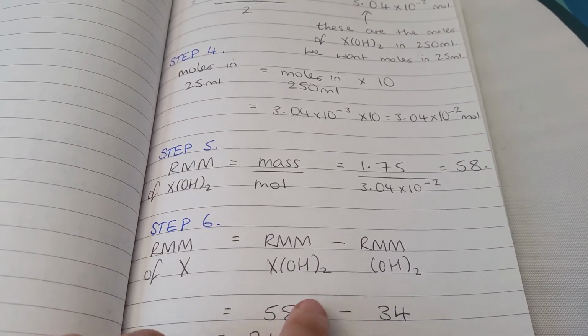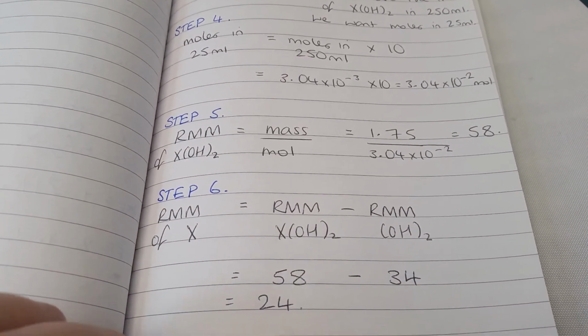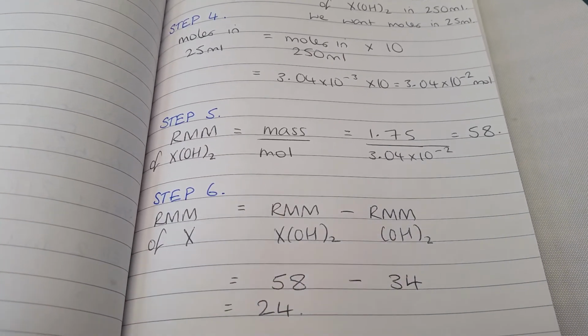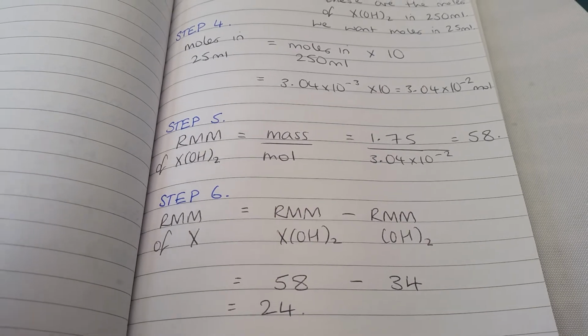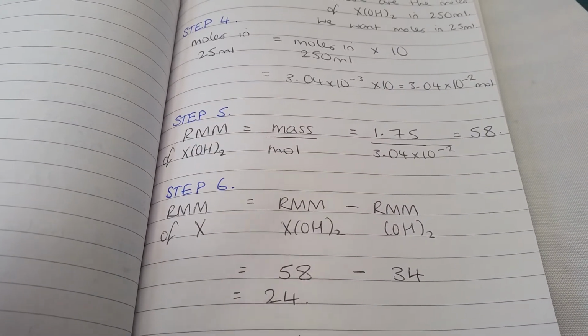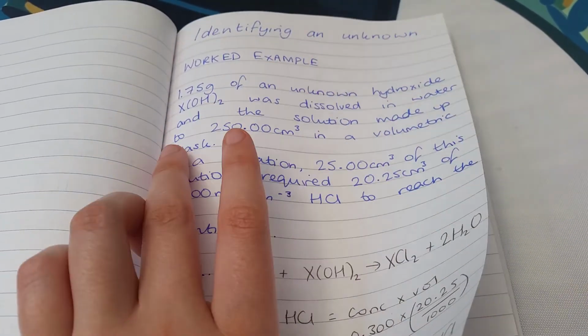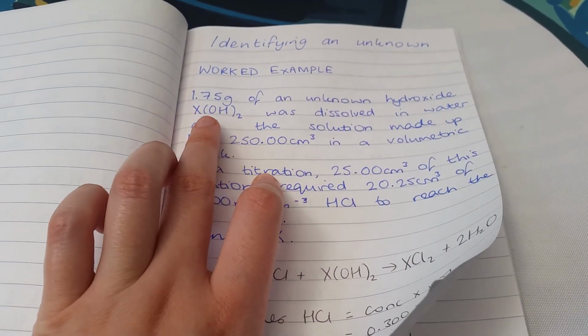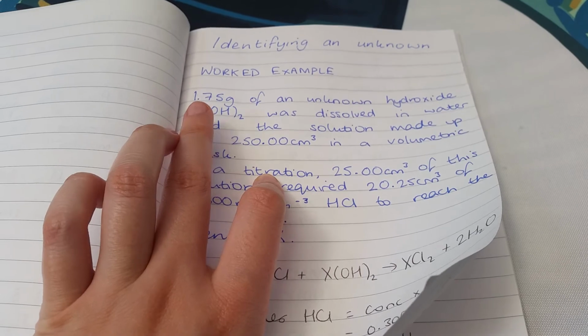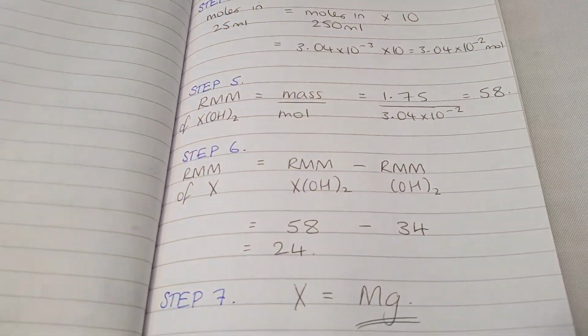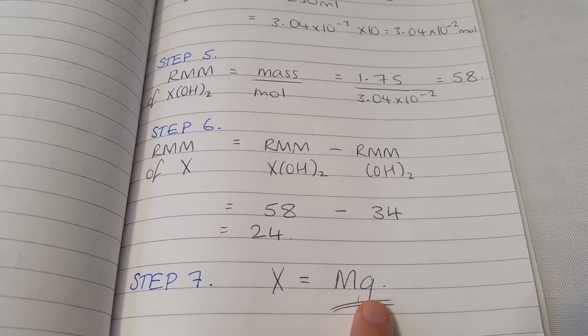So 58 minus 34 gives us 24. We look at our periodic table and we find the element with a mass number, a big number, of 24. And if you look at the formula, that gives you a hint that it's got to be a group 2 metal to have that formula. And it is indeed, it's magnesium.